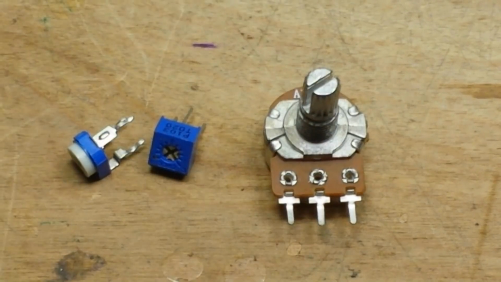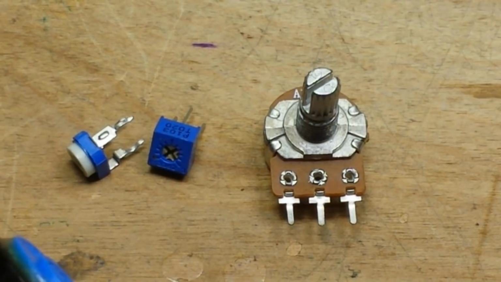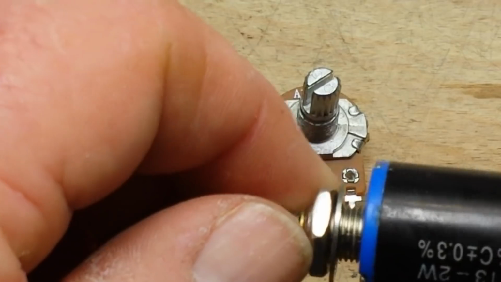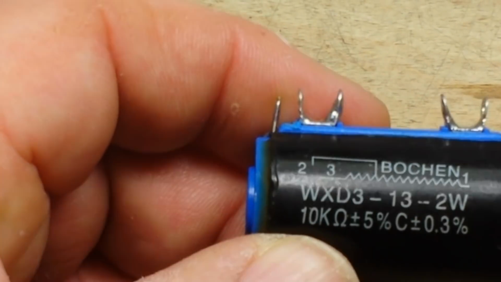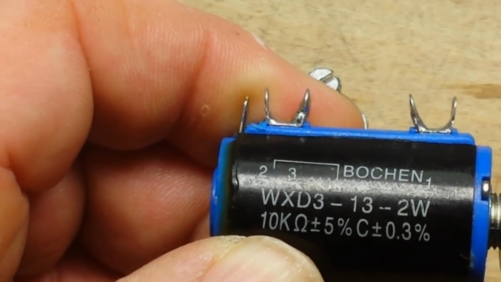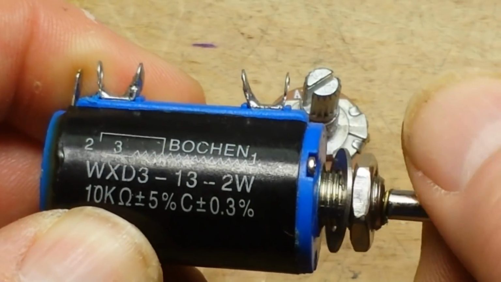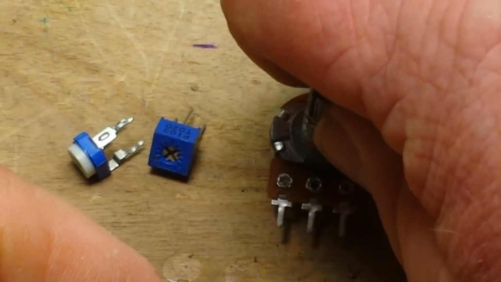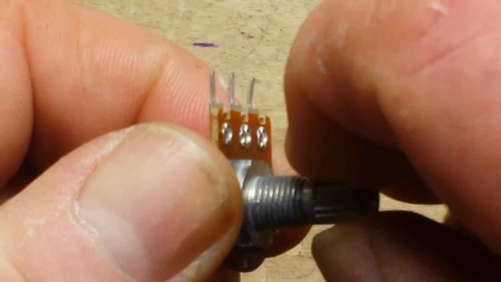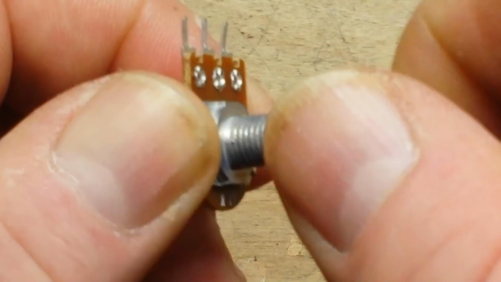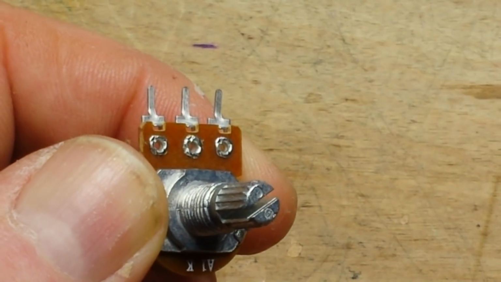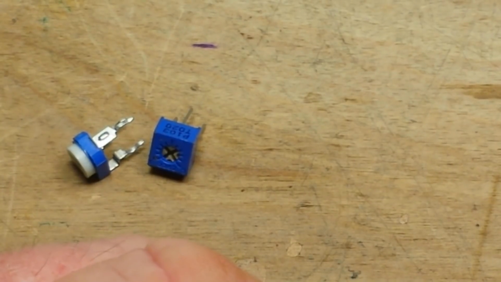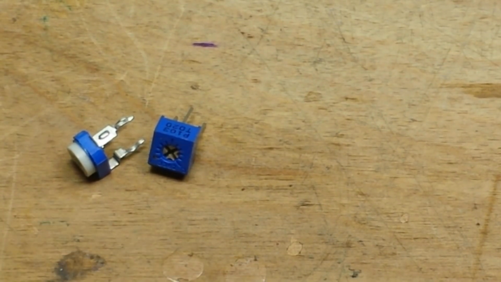Then you have our standard size. And then you also have a little bit different construction. This is a multi-turn or a 10-turn pot. You would have to do 10 full rotations of the dial to go from one end of the pot to the other. Whereas with these guys, not even a full rotation, it's about 70 to 80% rotation. It takes you through the entire range of your variable voltage divider.